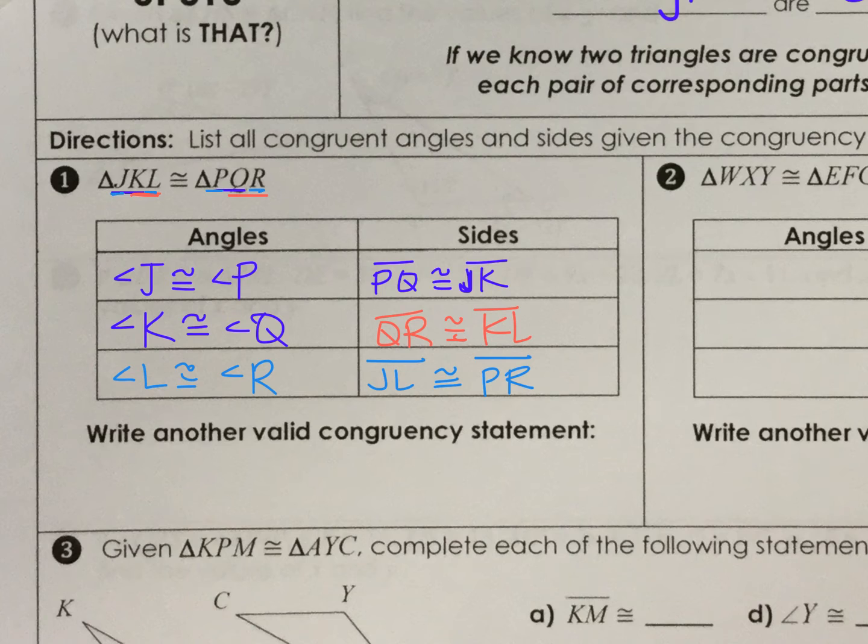So if I take this first triangle and I'm going to say triangle LKJ, I put those in a different order. I did last, middle, first. When I write the congruency, I can't write what it says right there. I have to switch it to match that I wrote it backwards. RQP.